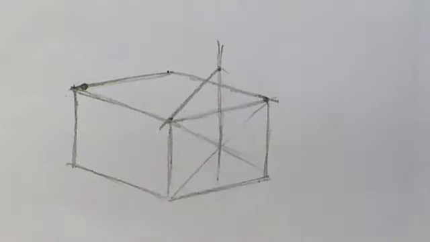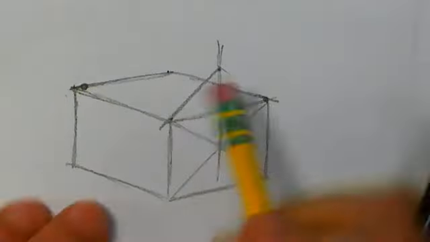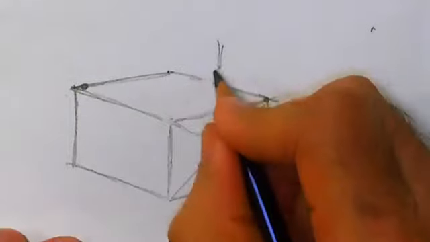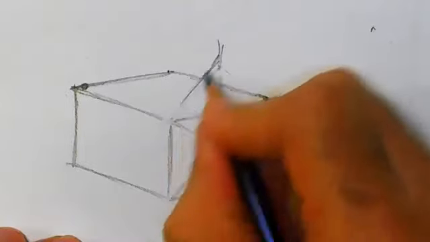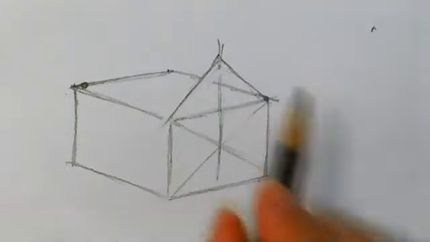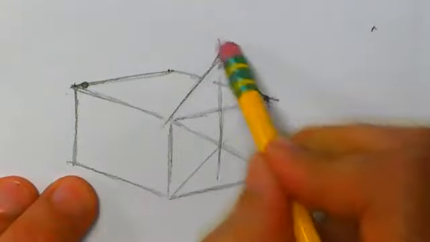Now let's take it a little higher. And I just changed my mind. You can do that as an artist because you have an eraser, and that's okay. I'm going to take that up just a little bit higher. That looks better to me. Okay, so there's going to be the peak of my roof right up there.